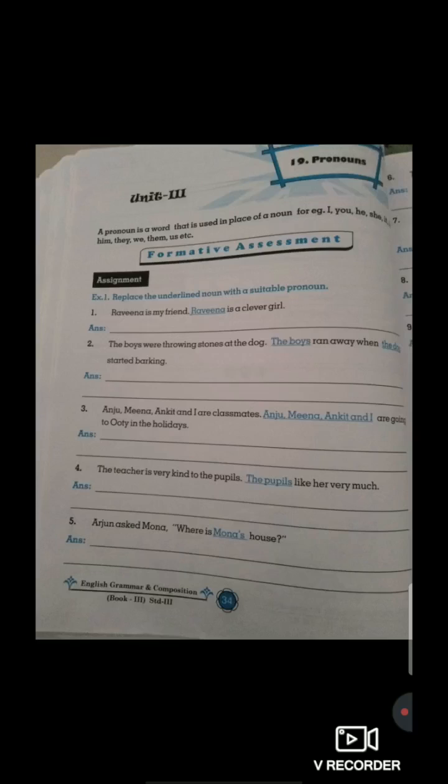So students, this one line is very important while you are studying the pronoun. First of all, you have to know what is pronoun. So you have to learn this line. Okay. Now students, come to exercise number 1. Replace the underlined noun with a suitable pronoun.